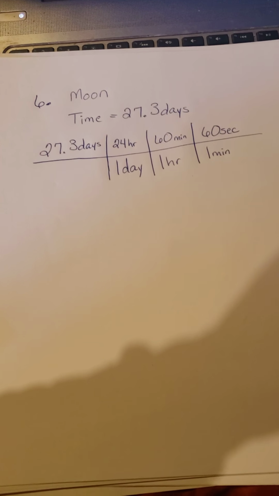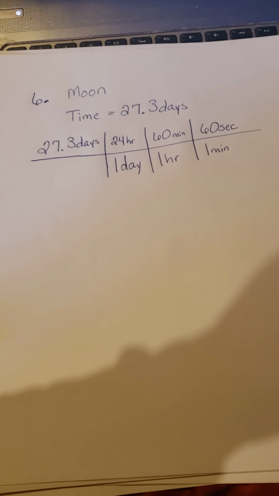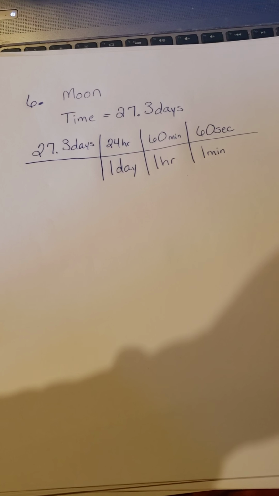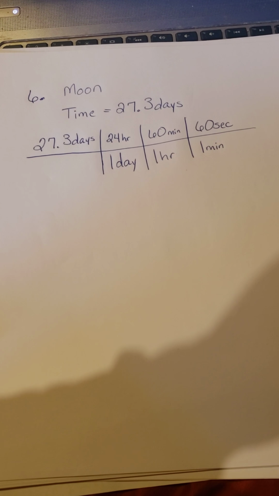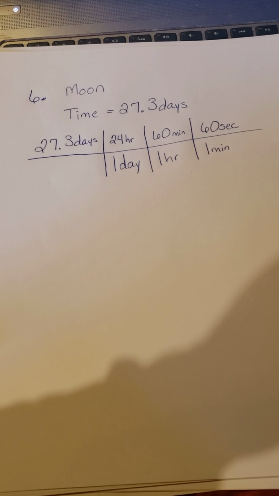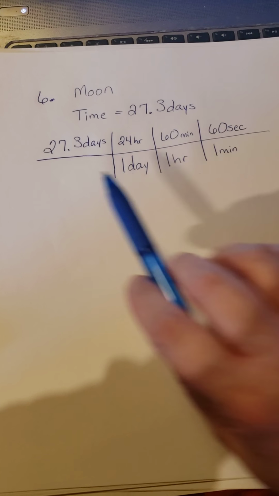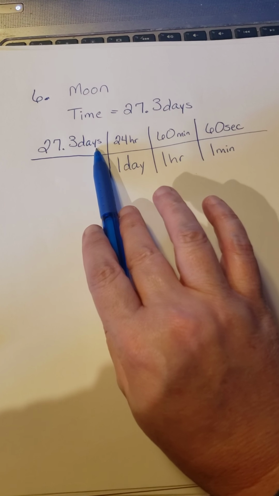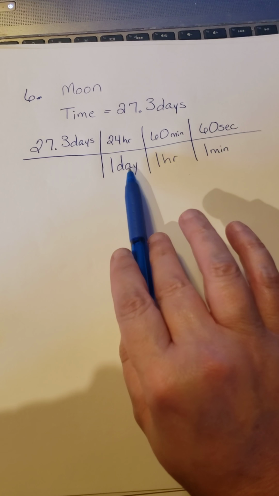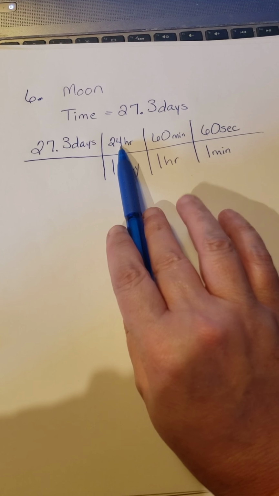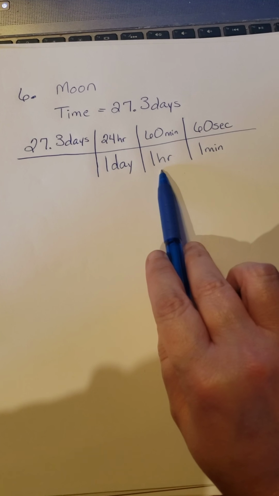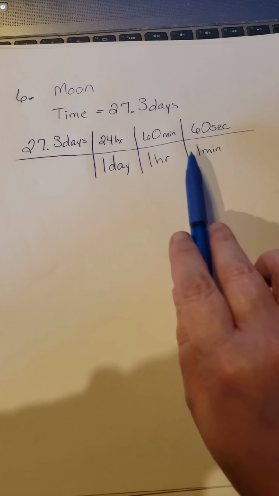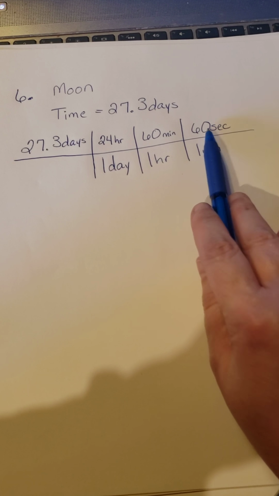All right, so here I have what we need. Using dimensional analysis, I want you to write this down. If our time is 27.3 days, you start with your given. Now 1 day is equal to 24 hours, 1 hour is equal to 60 minutes, and 1 minute is equal to 60 seconds.